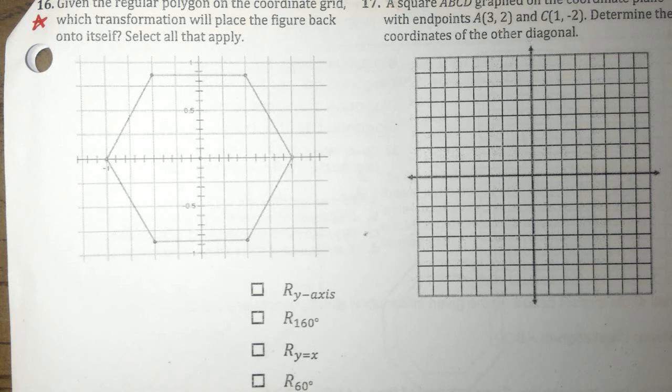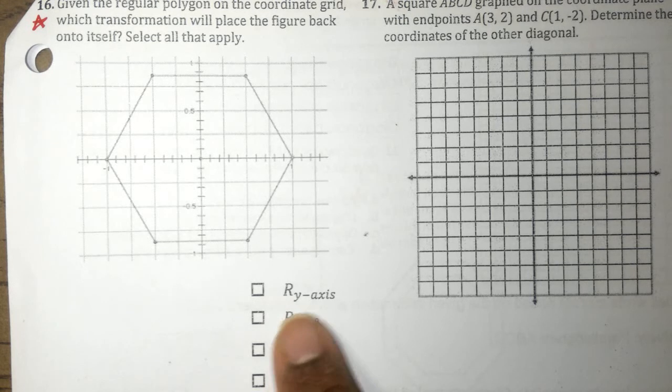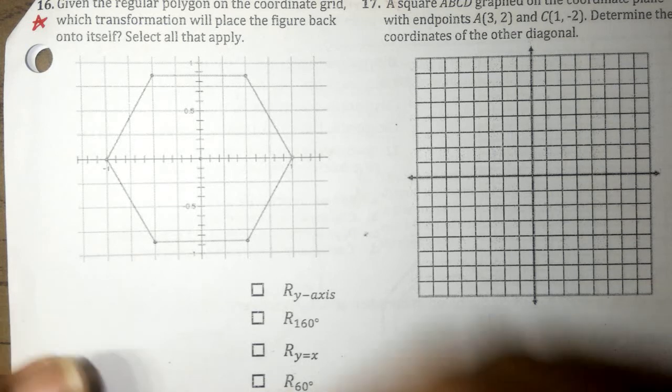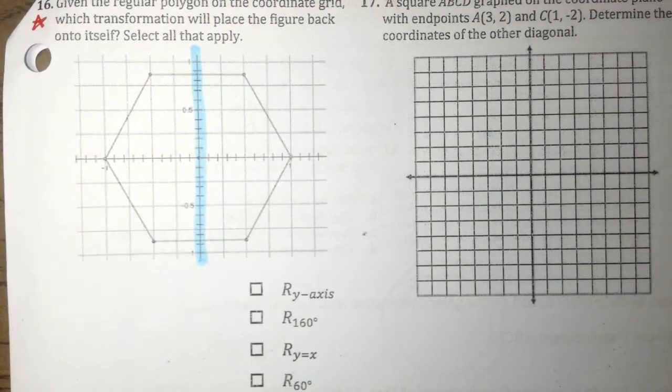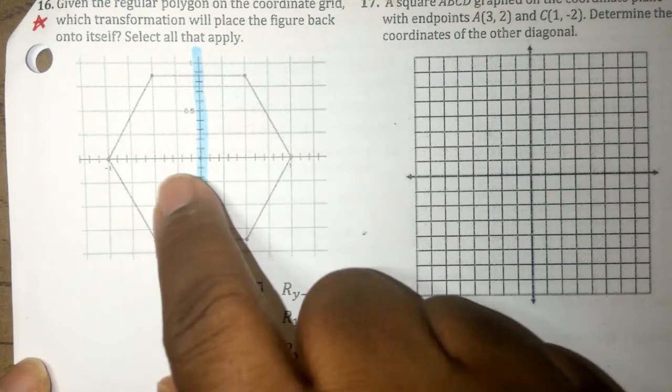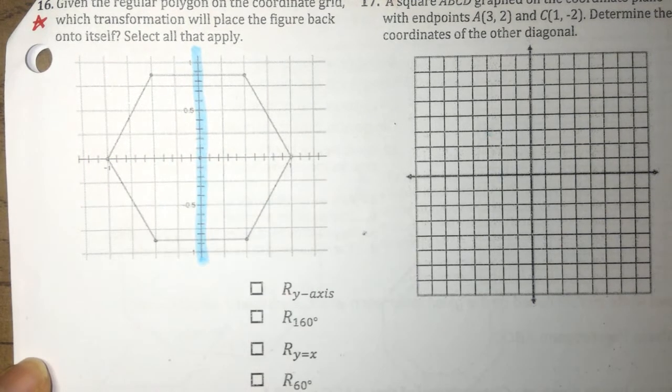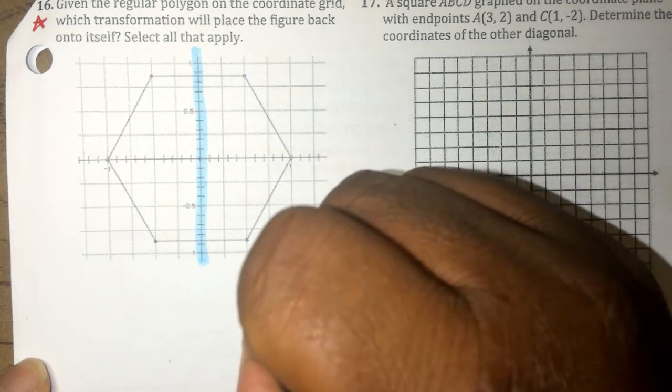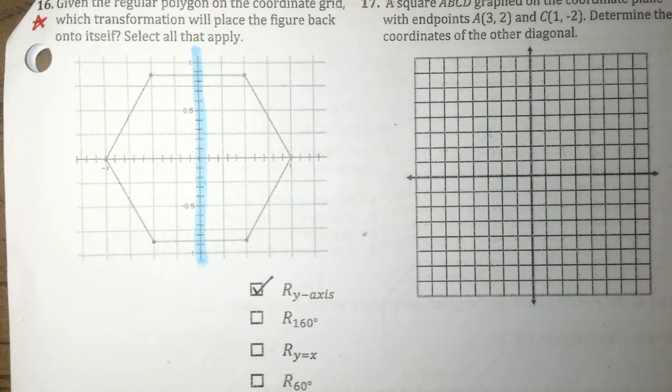As I tell my kids to do, go through and do your reflections first, because those are the easiest ones to get out of the way. So with the reflections, they got me doing a reflection over y equals x, and then a reflection over the y-axis. The y-axis one, that's the easiest one to identify first. Y-axis is right here. You're asking yourself, can this figure flip over that and land onto itself? It looks even on both sides, so yeah, if I flip this over the y-axis, this should land on itself.